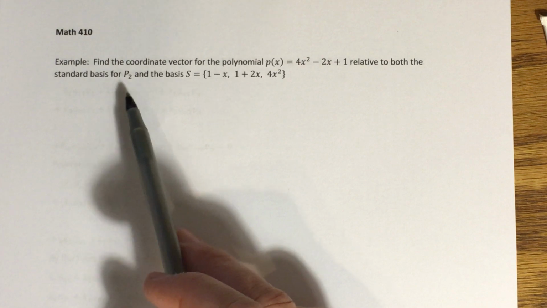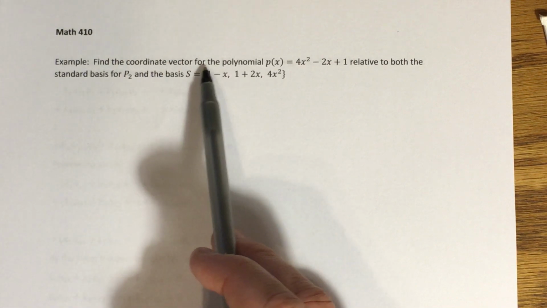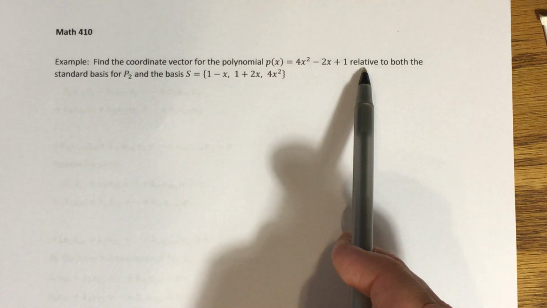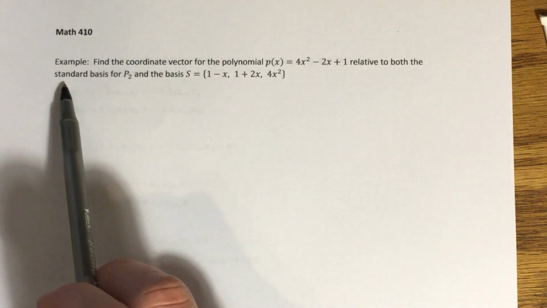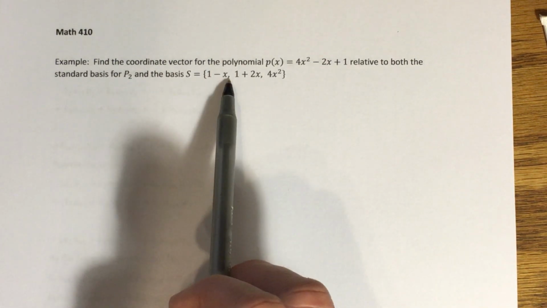This is the vector space P2. So this time I want to find the coordinate vector for the polynomial p of x equals 4x squared minus 2x plus 1 relative to two different bases: my standard basis for P2 and this new basis here.